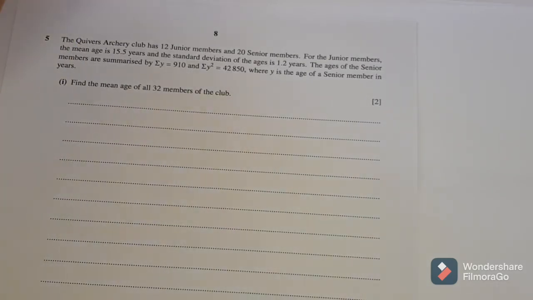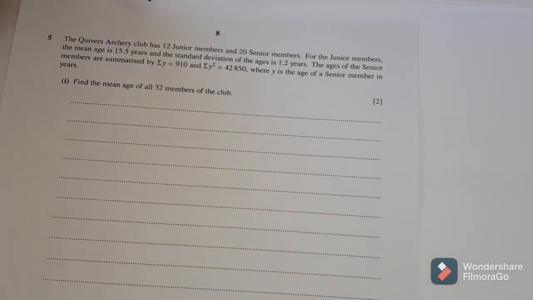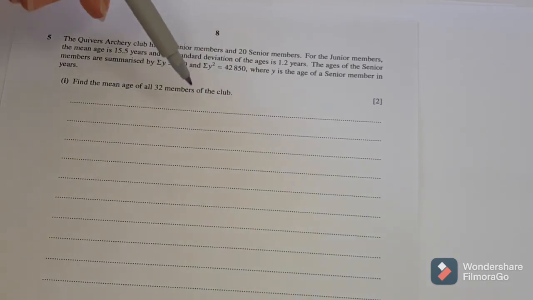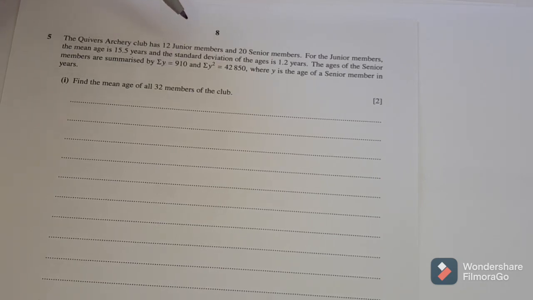So now I'm combining these senior members and these junior members, but you can't simply take the two means of each and add them together. That doesn't work. What we need is we have to take our sum of x information for each of them, the original that we added up for all our individual values, and then use that to find the new mean for all the members.